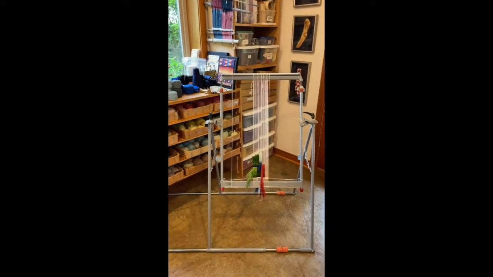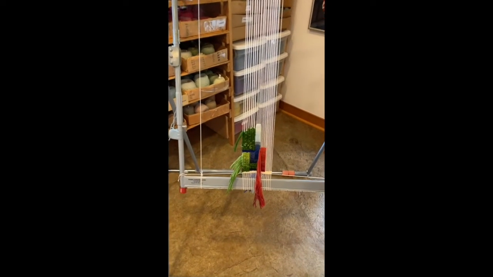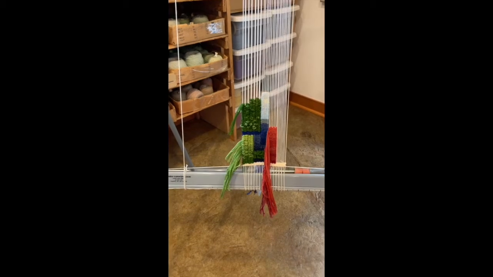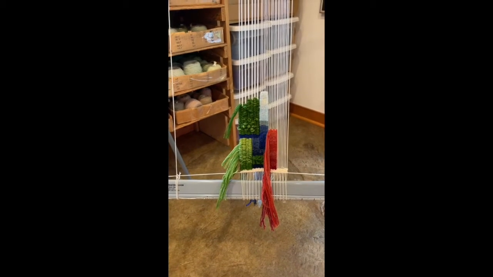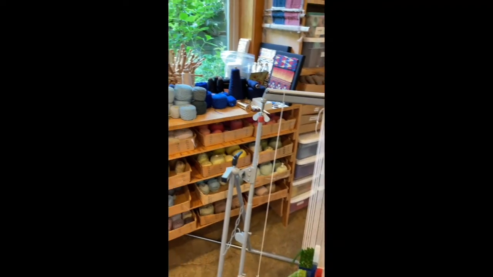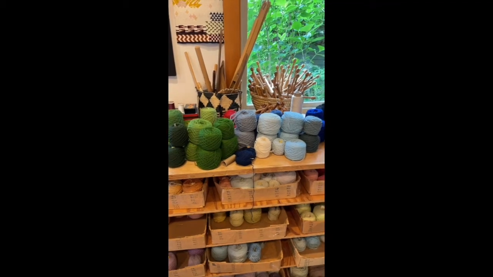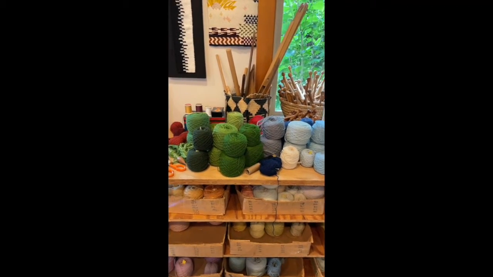This is a smaller loom that I weave smaller tapestries on, and I also color sample on. These are the color samples for the current tapestry. I always color sample before I start. These are the colors, the wool weft colors that I'm using in the current tapestry.